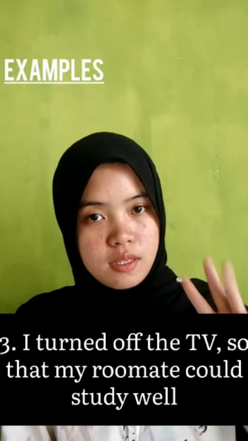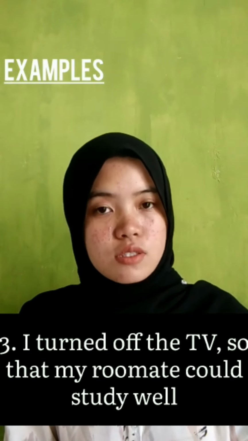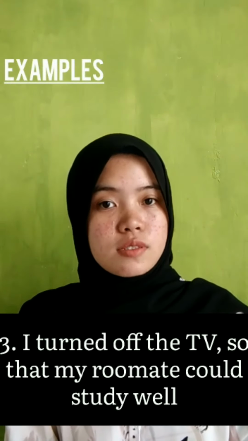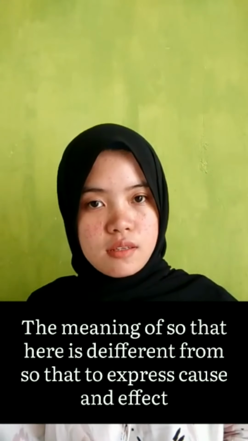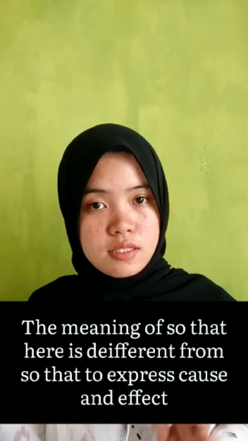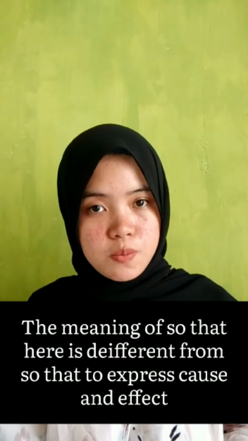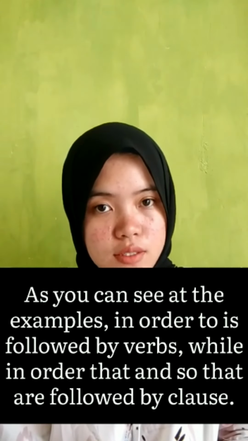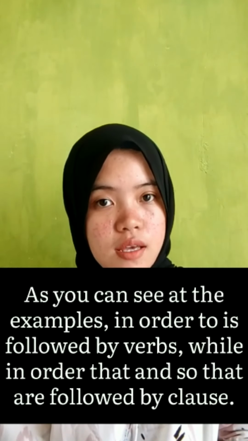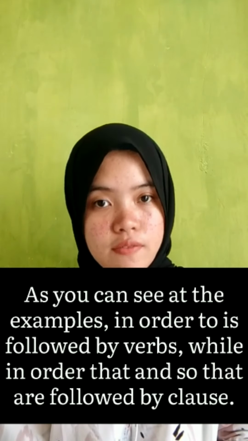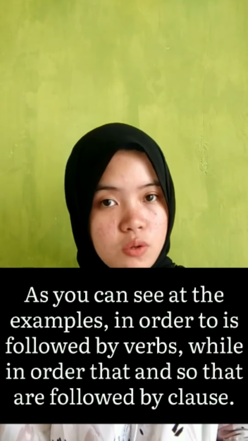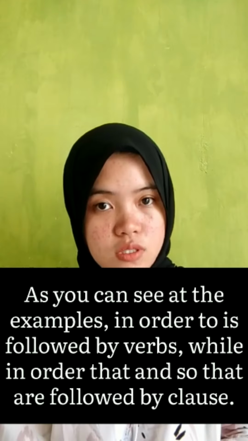Example number 3. I turned off the TV so that my roommate could study well. The meaning of so that here is different from so that to express cause and effect. As you can see in the examples, in order to is followed by verbs, while in order that and so that are followed by a clause.